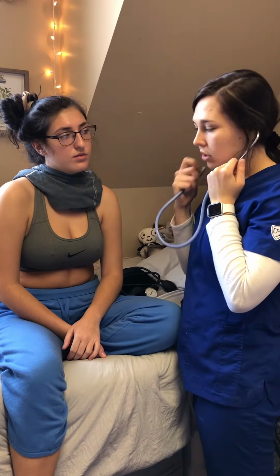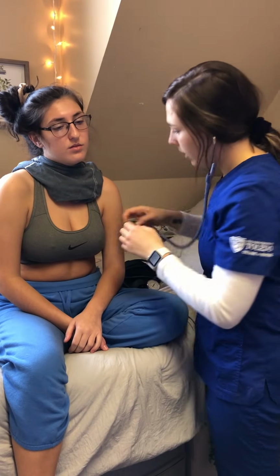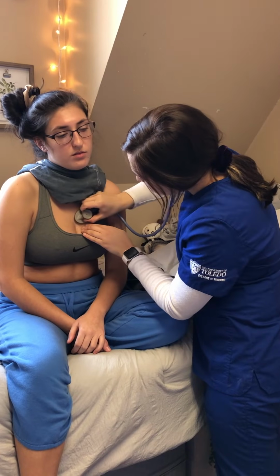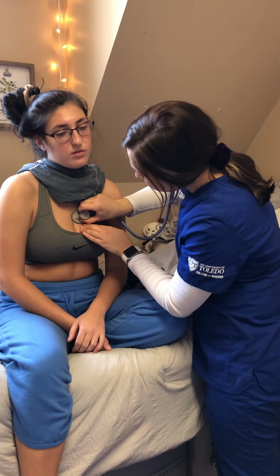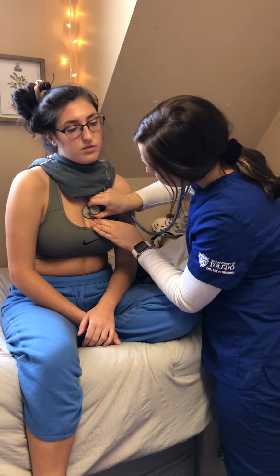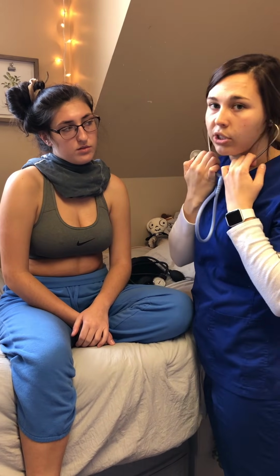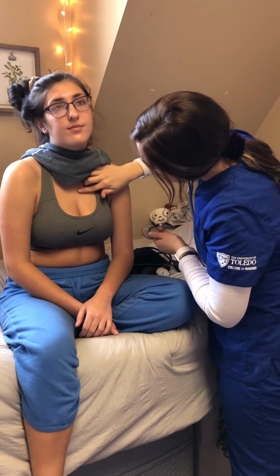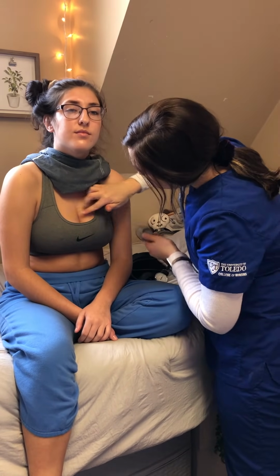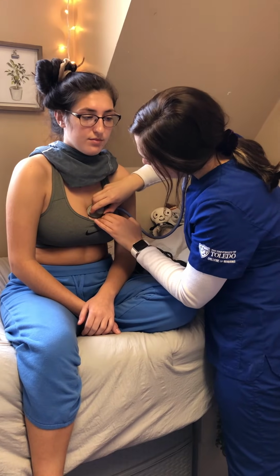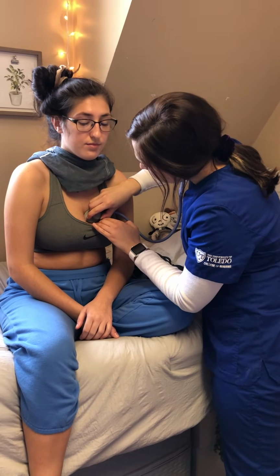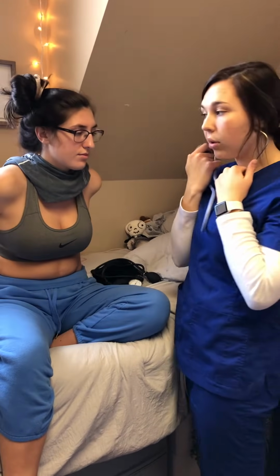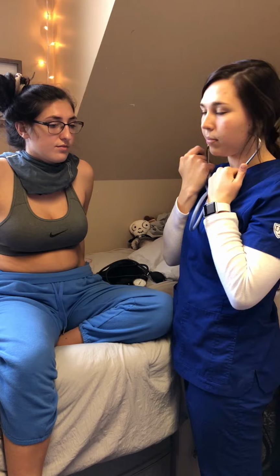And now Erb's point, which is the third left intercostal space. And now the tricuspid, which is the fourth left intercostal space. And then ending with the mitral, which is the fifth left intercostal space, mid-clavicular line.